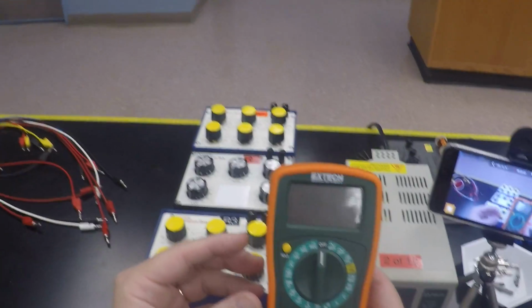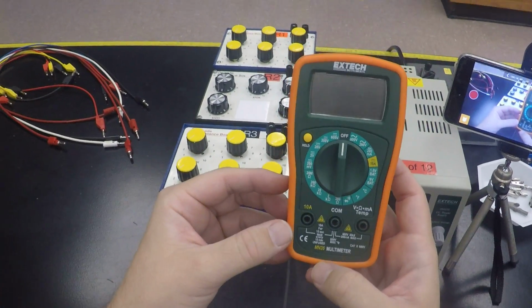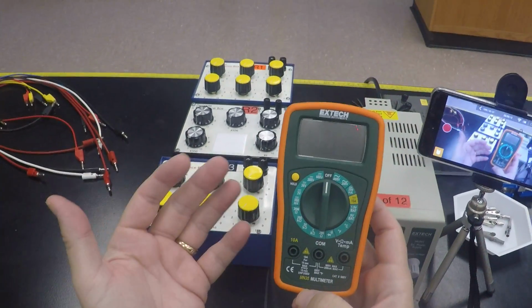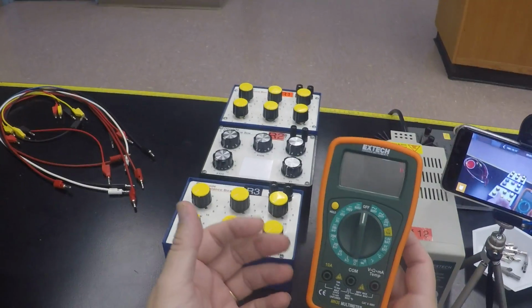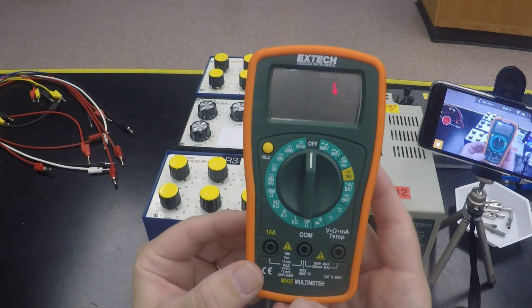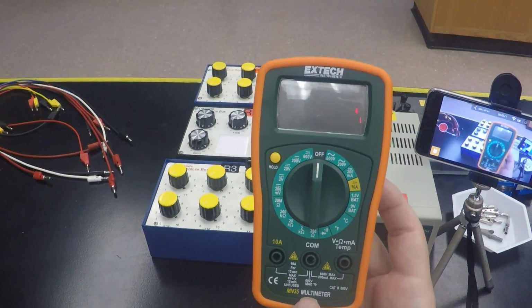Into circuits. Now, the beginning of this course relies heavily on building circuits and being able to take basic measurements of those circuits. And so, the primary device to do that very thing is what's known as a multimeter.